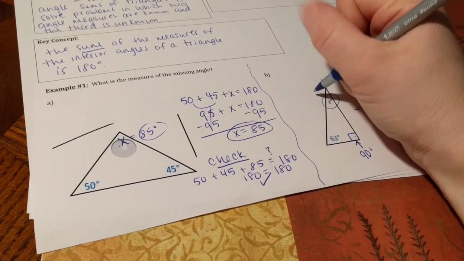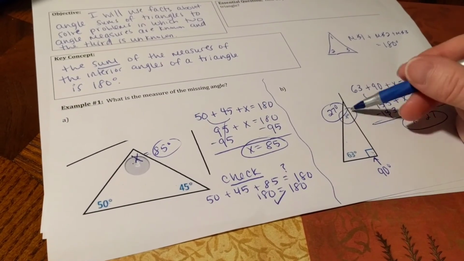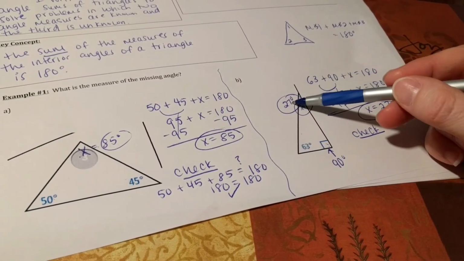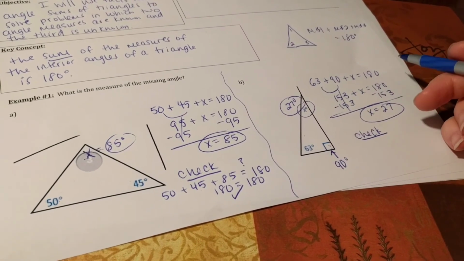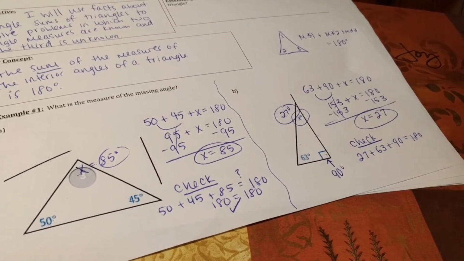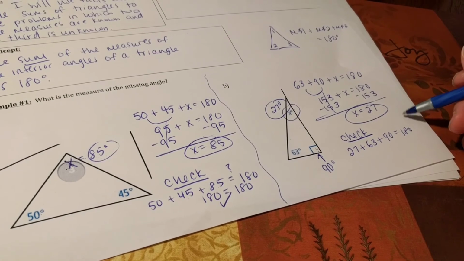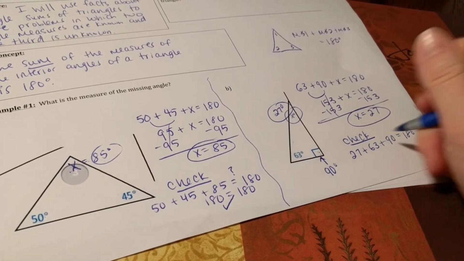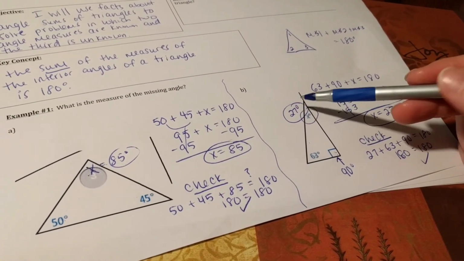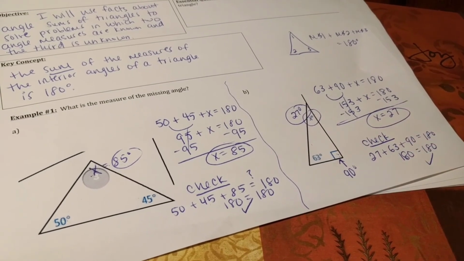So we just figured out that this angle right here is 27 degrees, because we solved for X by adding up all of the angles inside of the triangle. Let's show our check to prove that when we add up these three angles, 27 degrees plus 63 plus 90, it has to equal 180 degrees. So we have 27 plus 63 plus 90 equals 180. We know that 63 plus 90 is 153, and when you add 27, it does equal 180. Since both sides of the equation equal 180, we just proved that this is the correct answer, that the measure of this missing angle is 27 degrees, because all of these angles inside the triangle equal 180 degrees.